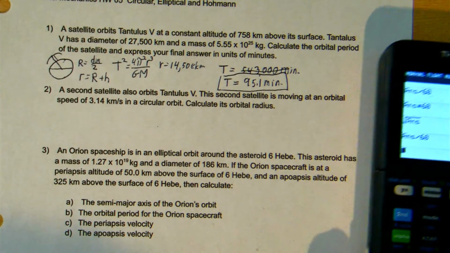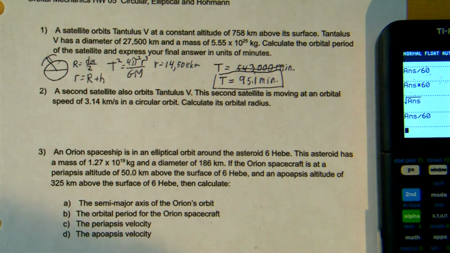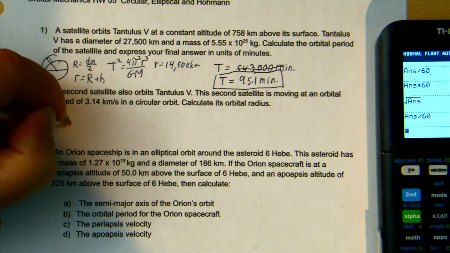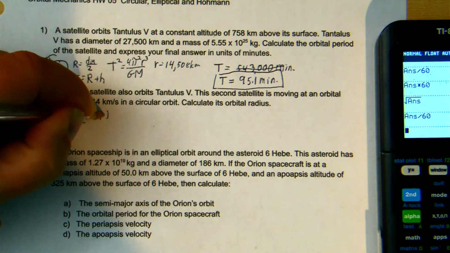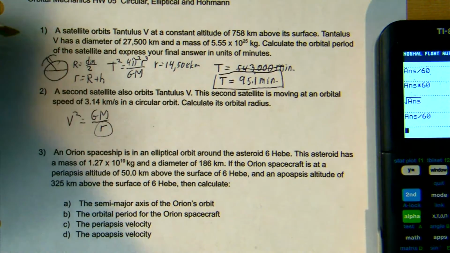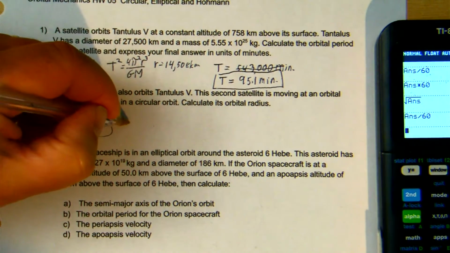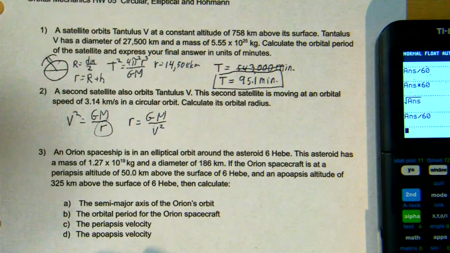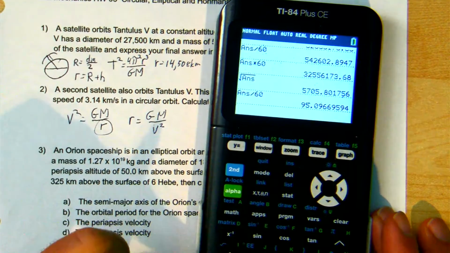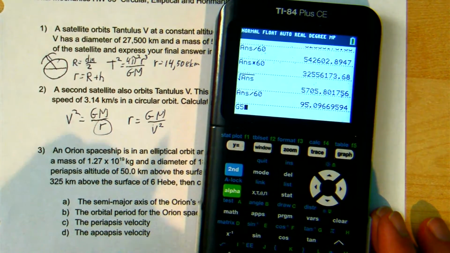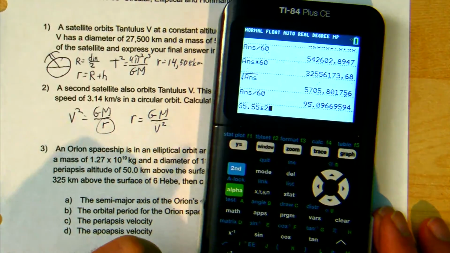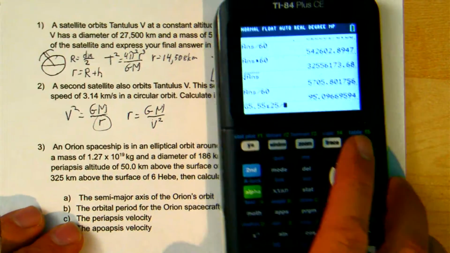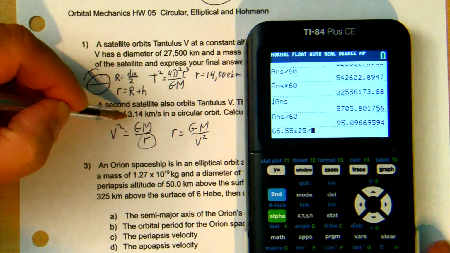Number 2, a second satellite also orbits Tantalus 5. This second satellite is moving at an orbital speed of 3.14 kilometers per second in a circular orbit. Calculate its orbital radius. Well, for this one, I use v squared equals GM over r, and I'm rearranging the equation to solve for r. So r is equal to GM over v squared. In this case, G times 5.55 times 10 to the 25th power divided by, but of course I have to express the velocity in units of meters per second.